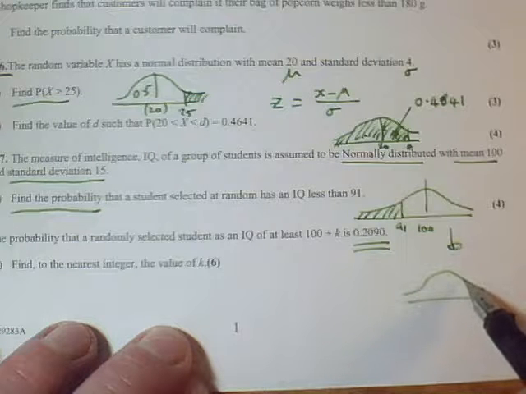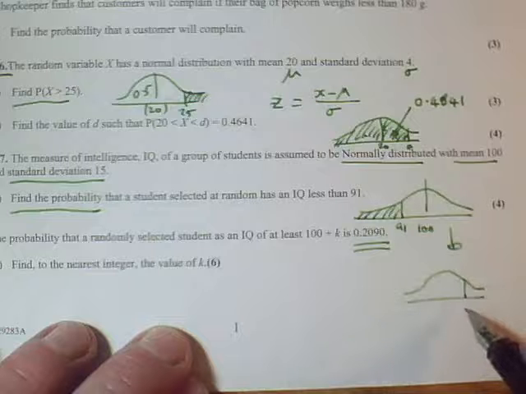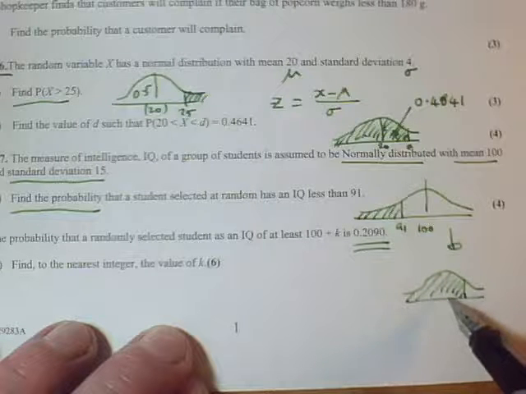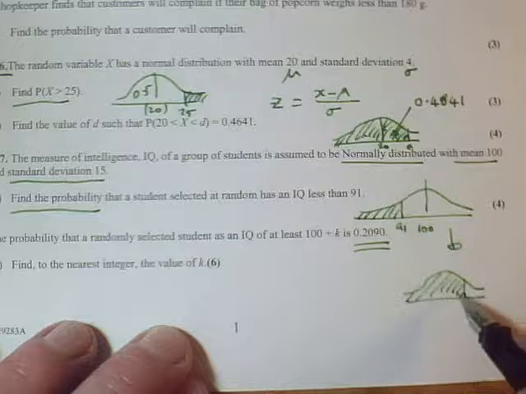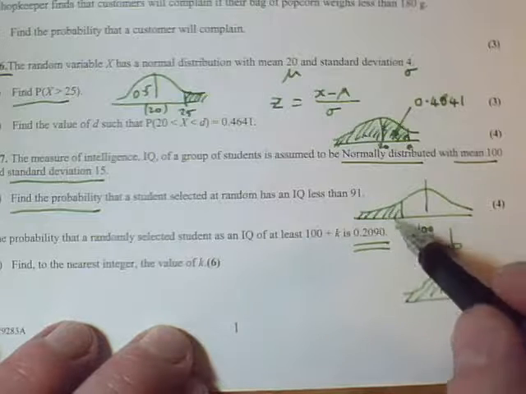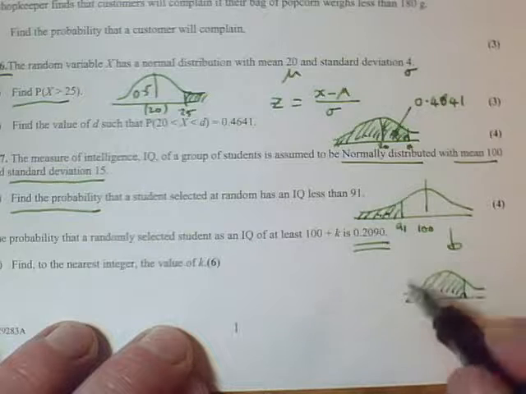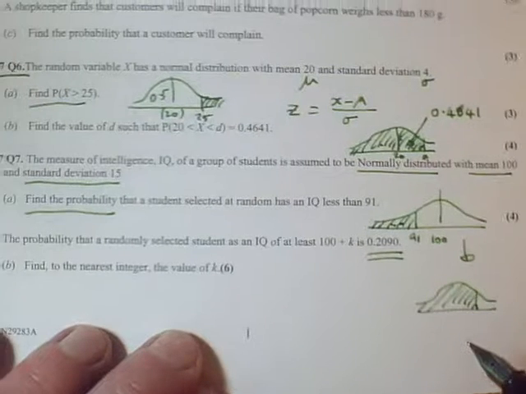So the table will give you a positive z value, and when you look up probabilities on the main table on page 18 of the formula book, you will get this probability here of being less than that value. So you can see that to find the probability you want, which is equal to this bit here, you'll have to do a subtraction from 1.